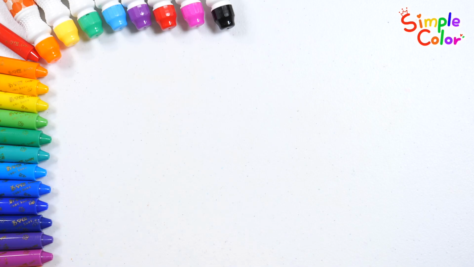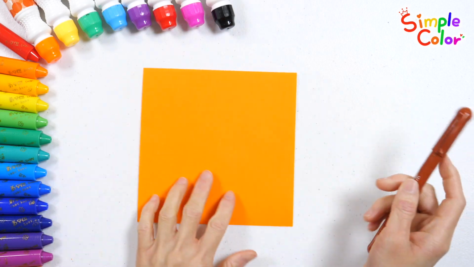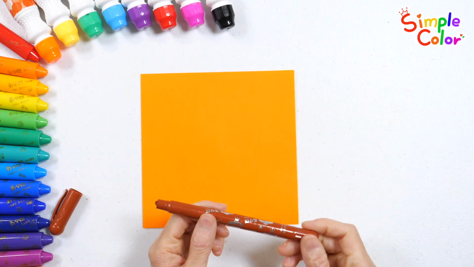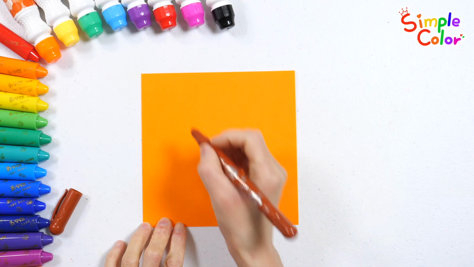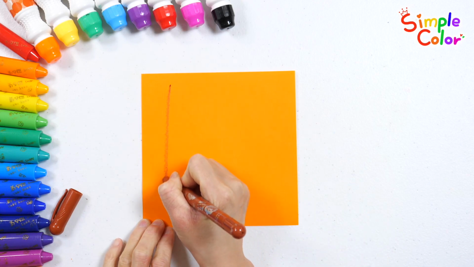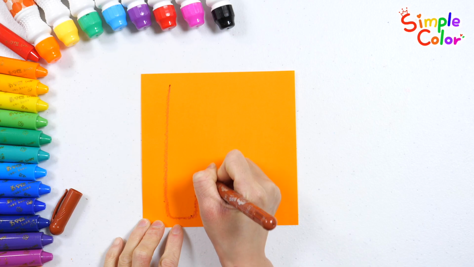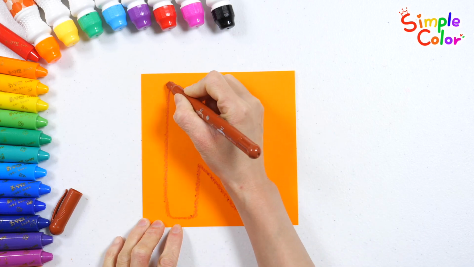Well done! We've prepared a piece of colored paper. Let's draw the shape of the letter K on the paper. Imagine what the letter K looks like and draw it.